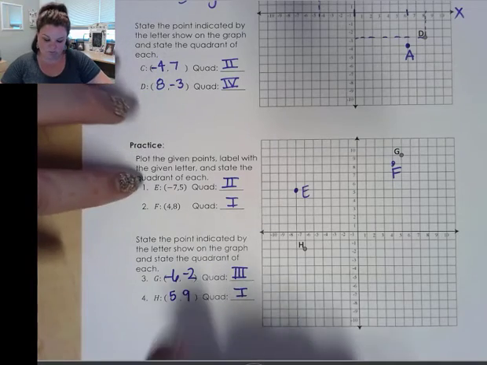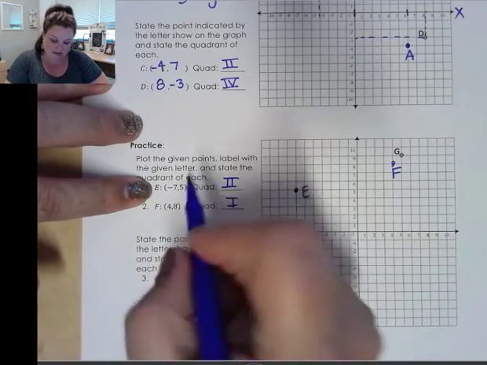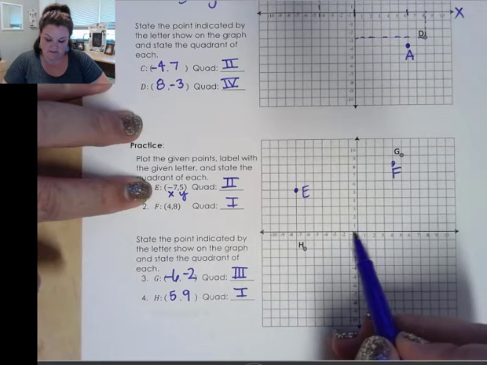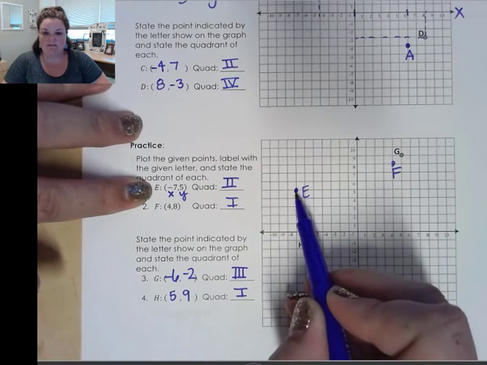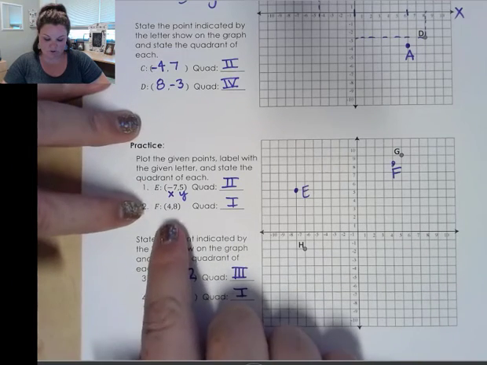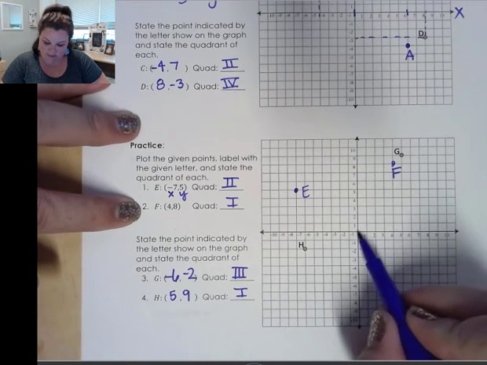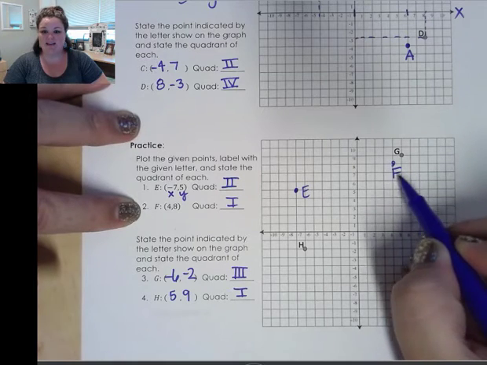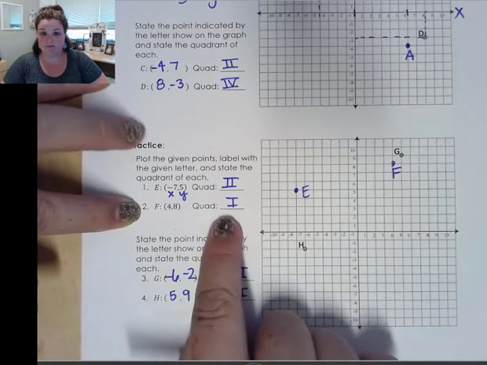So on the first one, when we look for E, E is the one we're graphing, right? This means that X is at -7 and Y is at 5. So I go to the left over to -7 on the X-axis and then up to where Y is 5. So E lands in quadrant 2, okay? On number 2, we're graphing 4, 8. So both positive. So we go over to where X is +4 and then up to Y is +8, and that's where we put our F point, which happens to place it in quadrant 1, okay?